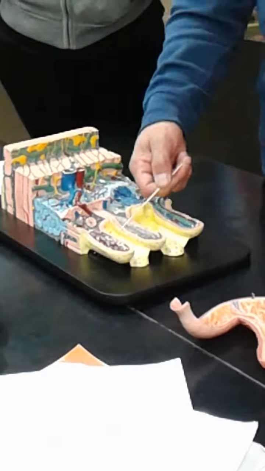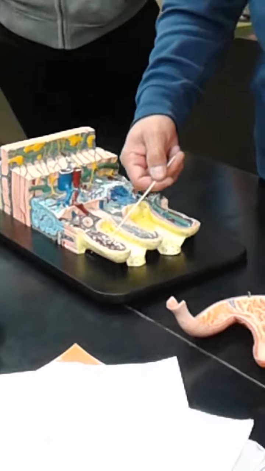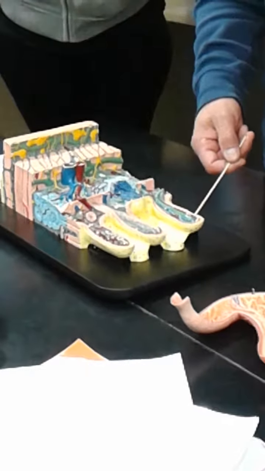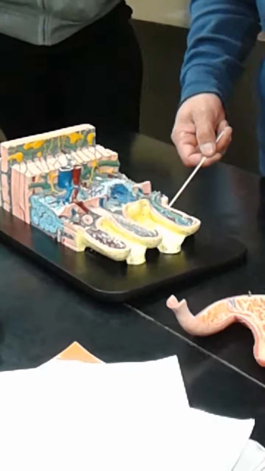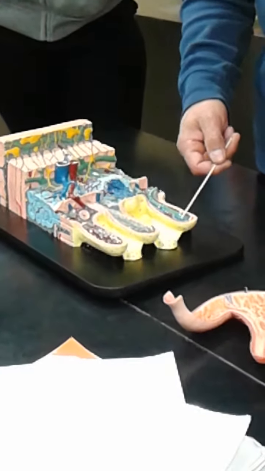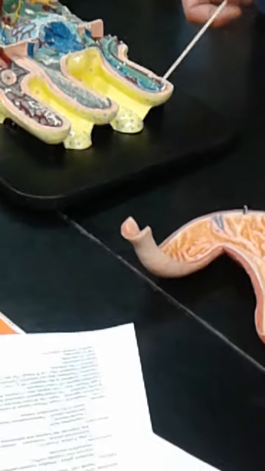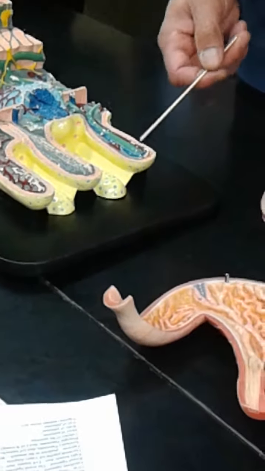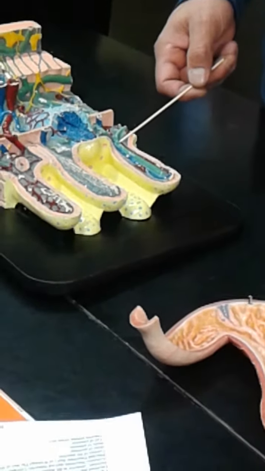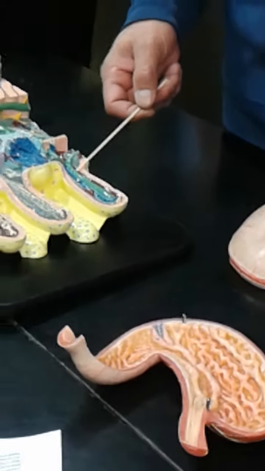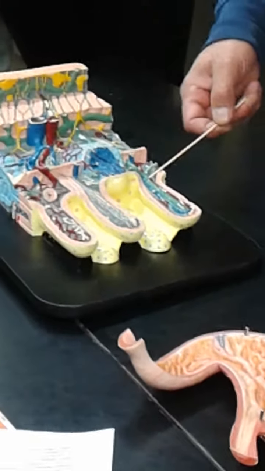Each of these are villi, and inside them is an arterial side, a venular side of a vessel, and this is an anastomosis where the artery meets the vein. Inside you have a green duct here. This is called a lacteal. This is how fats are absorbed.